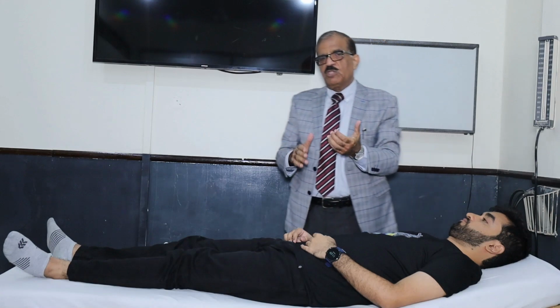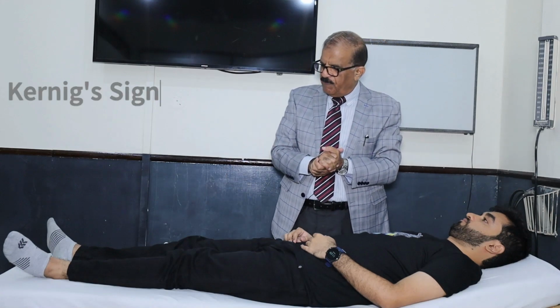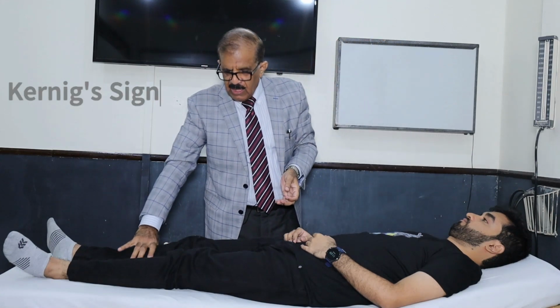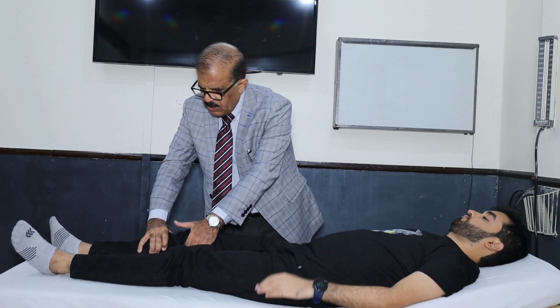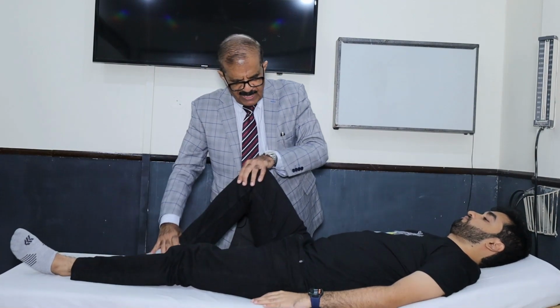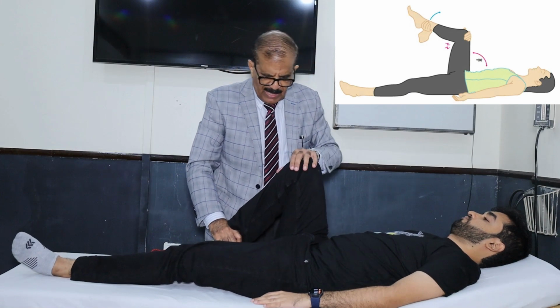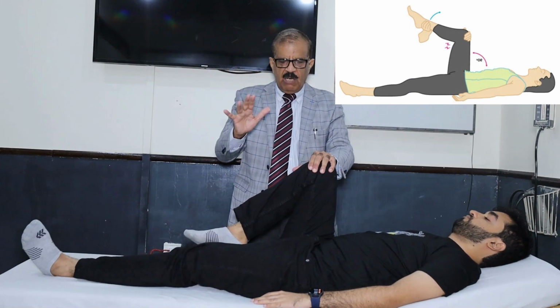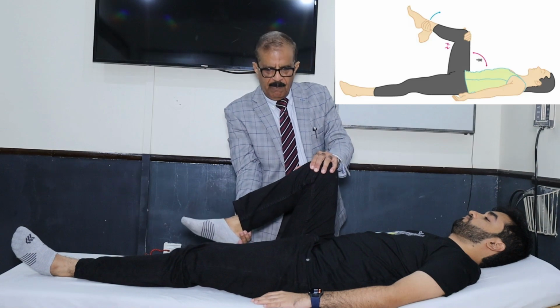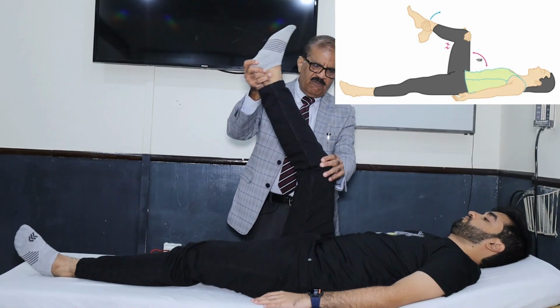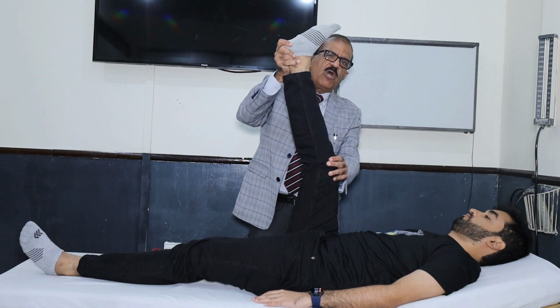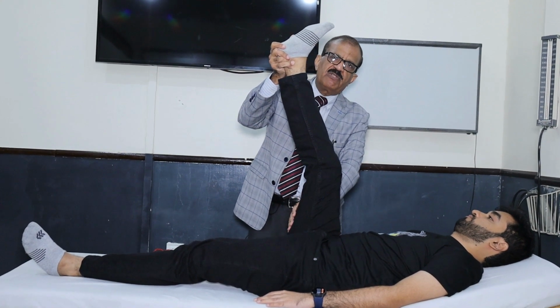Or if you are specifically asked to do the Kernig sign. This is the Kernig sign. In a normal person, if you flex the leg at the hip joint like this, at right angle, then in most young people at least, you are able to extend the leg all the way to 180 degrees without any discomfort or pain or resistance.